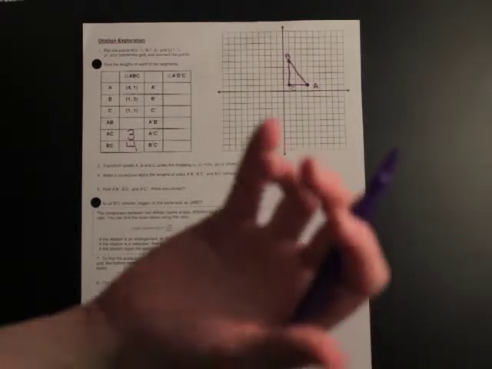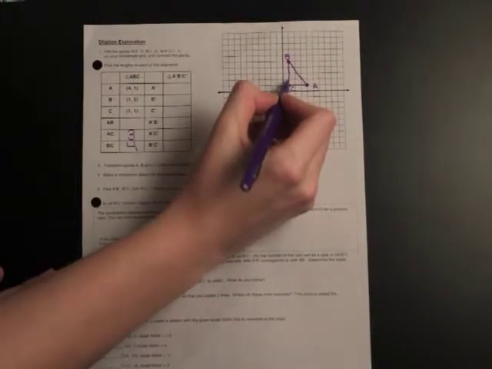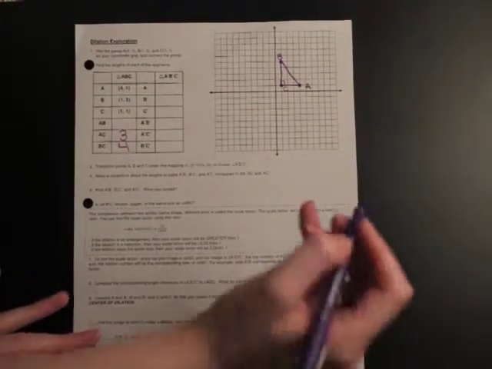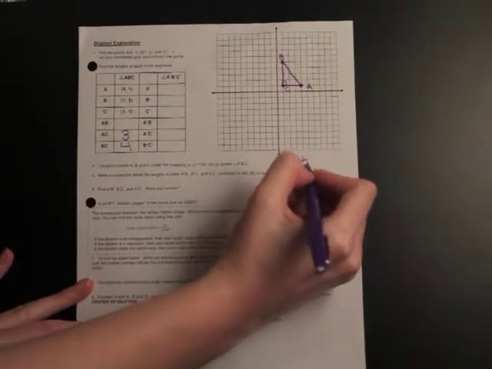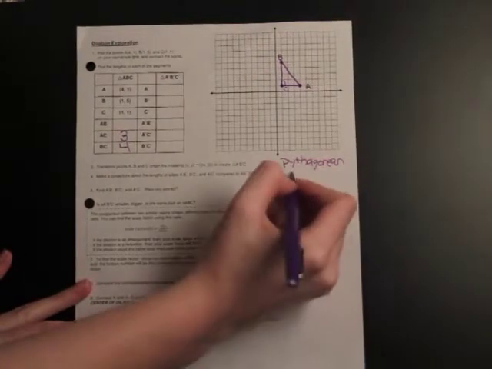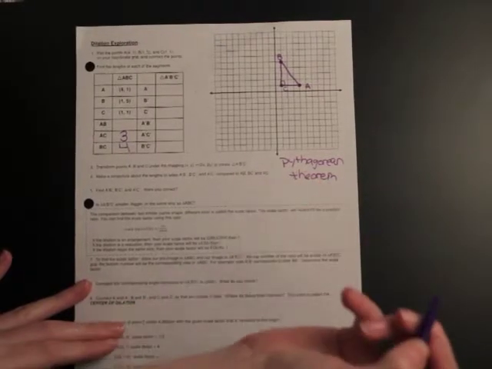This diagonal is going to be a little bit more difficult to count, but if you guys can remember, we have a special theorem for determining missing sides of a right triangle. If you guys remember what that is, it's called the Pythagorean theorem. Okay?